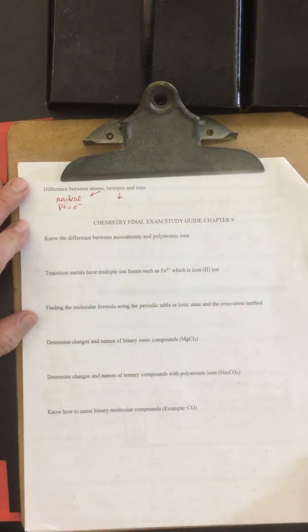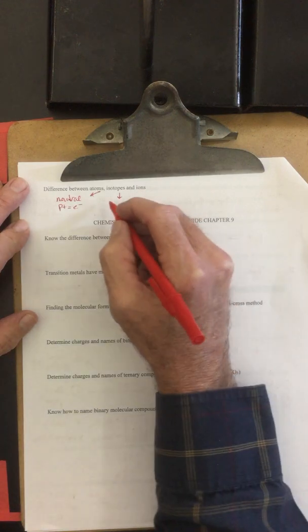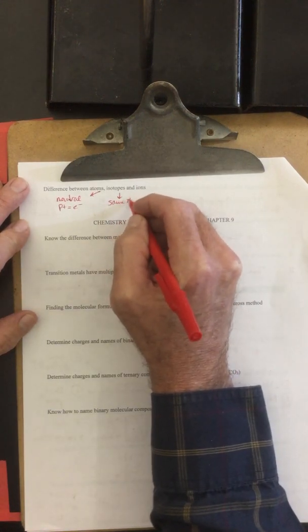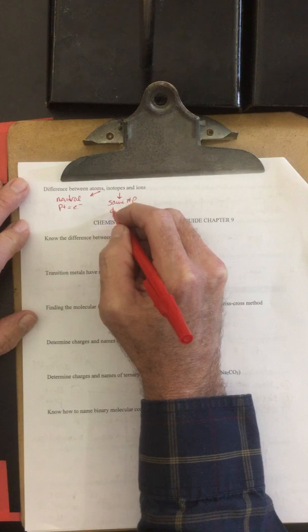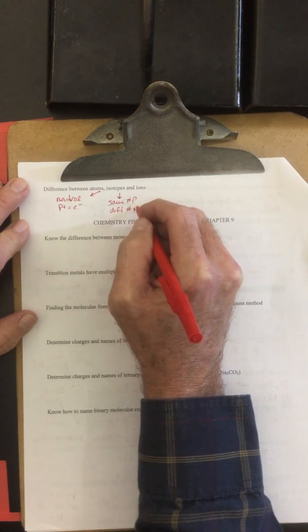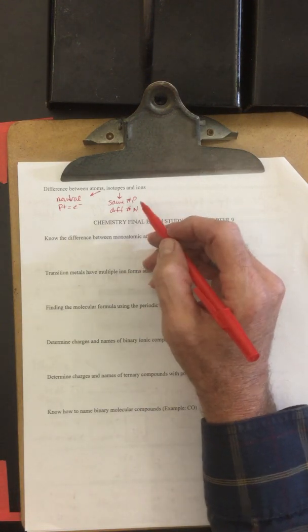Isotopes, if you remember from the previous page, have the same number of protons and a different number of neutrons. So hydrogen 1 and hydrogen 2 both have 1 proton, but hydrogen 1 has 0 neutrons, and hydrogen 2 has 1 neutron. They have different masses, but they're considered the same element because they have the same number of protons.